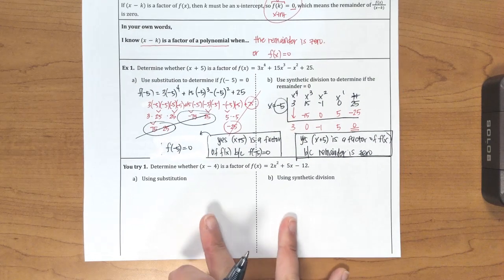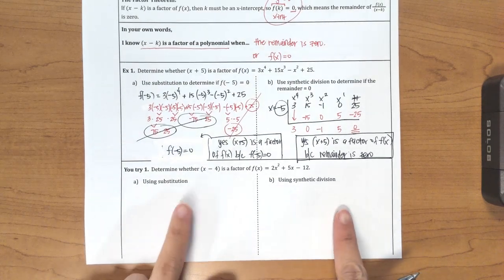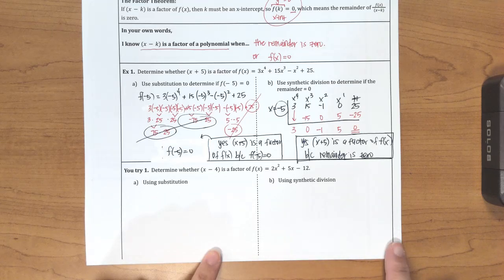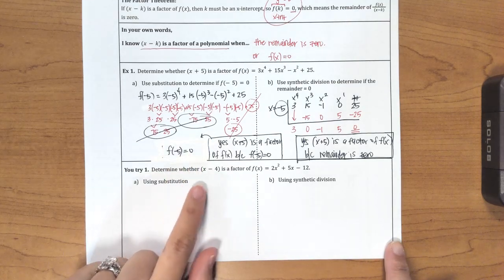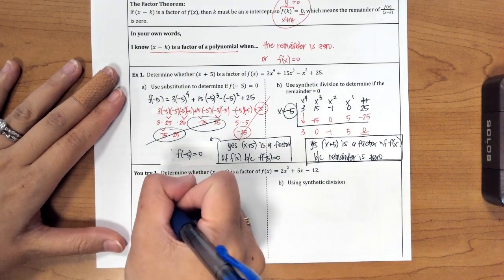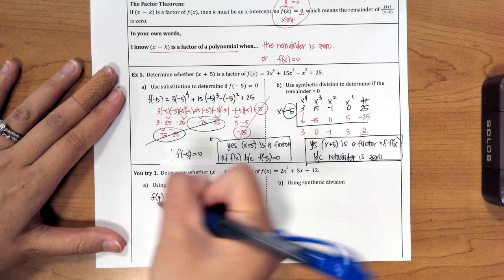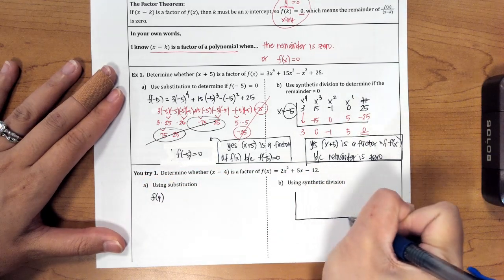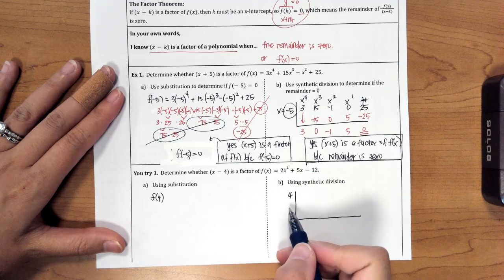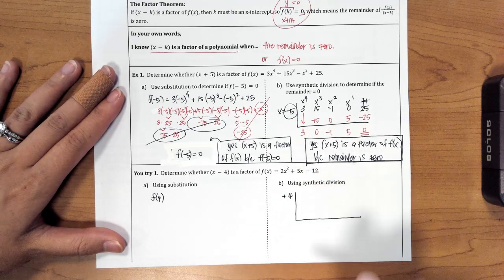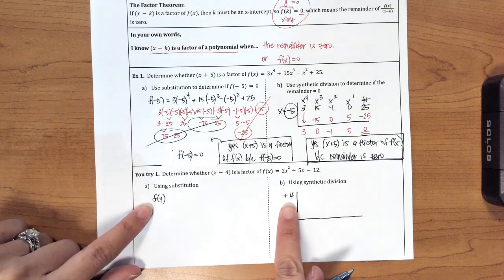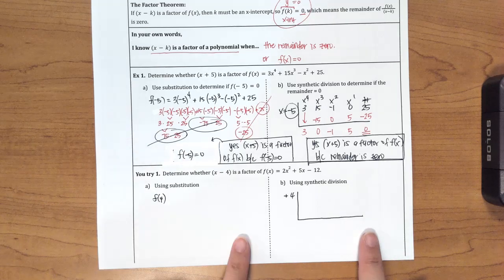Why don't you try now? What you would do is do both of these and see if your answer comes out the same, right? So check to see what you get when you plug in. Just be careful. It's going to be f of 4, and synthetic division using a 4 on the outside, not a negative 4. Okay? Because you have to remember to switch your signs. See if you can get the same answer. Okay?